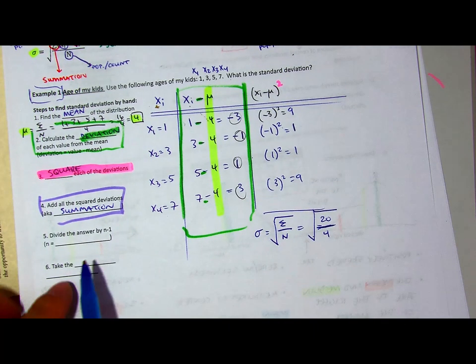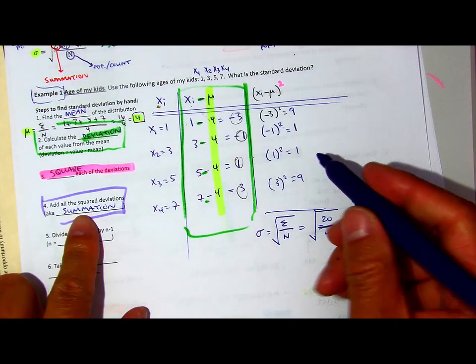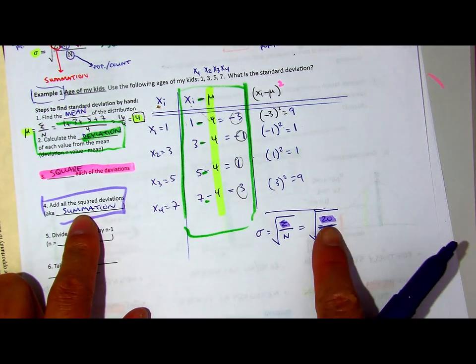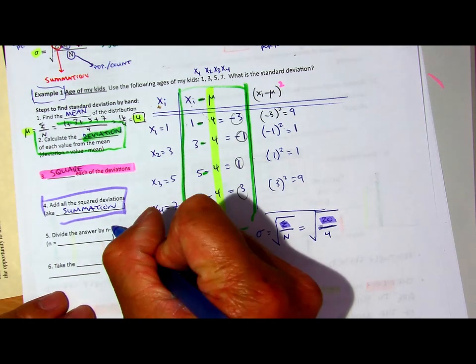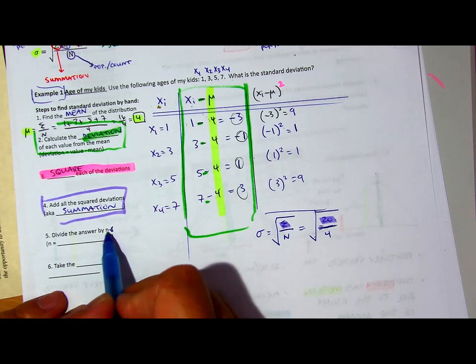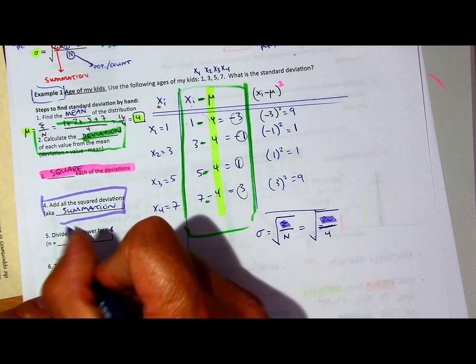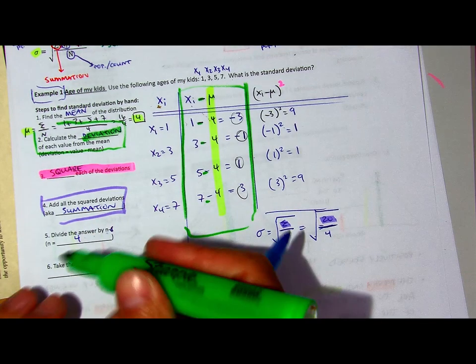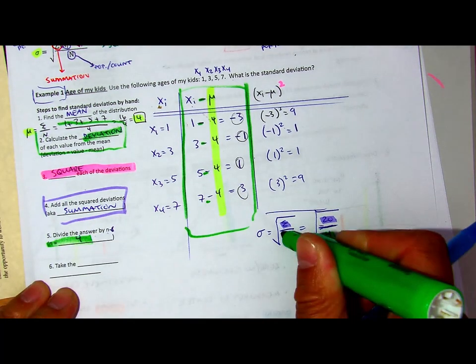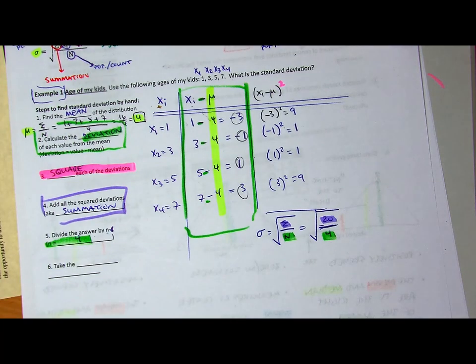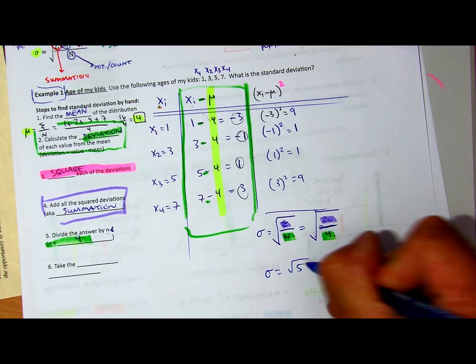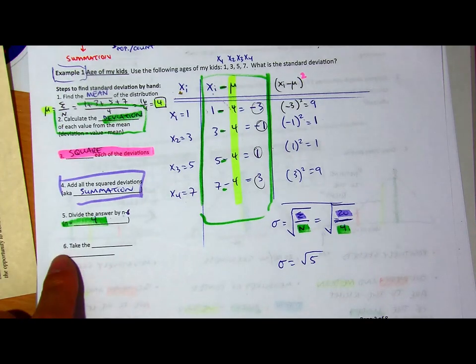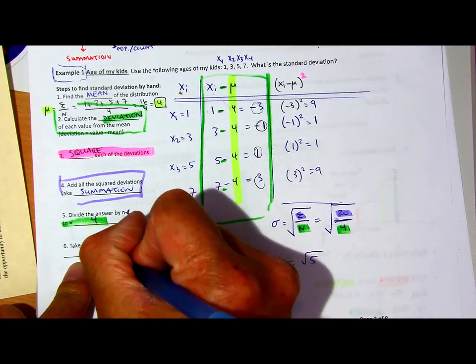Okay, this has been causing a lot of students some problems today. So let's go over to number 5. So we got the summation. The summation is 20. I got that by adding up all these numbers. Number 5 says to divide the answer by, can you scratch that off for me? It should say divide the answer by n, capital N. Class, how many kids do I have in that list? 4. So this number right here, we are dividing by 4. Okay? Class, 4 goes into 20 how many times? 5. And then the last step, take the, everyone say, square root.